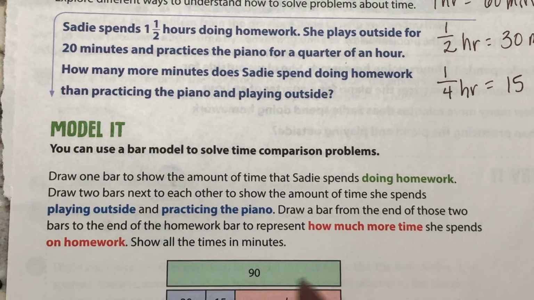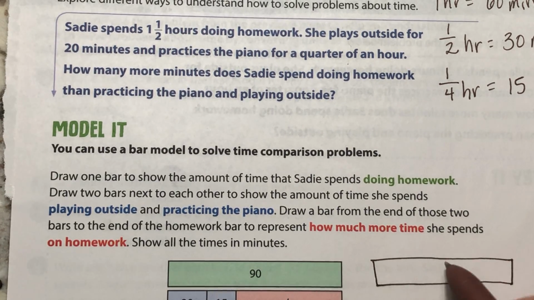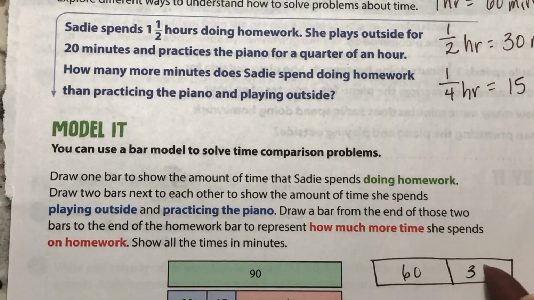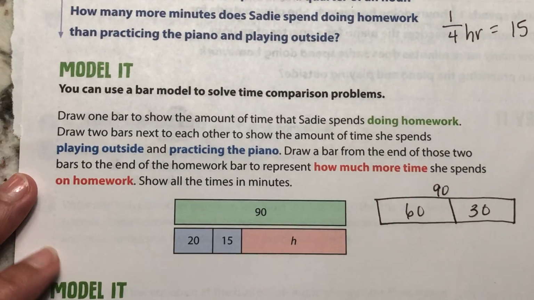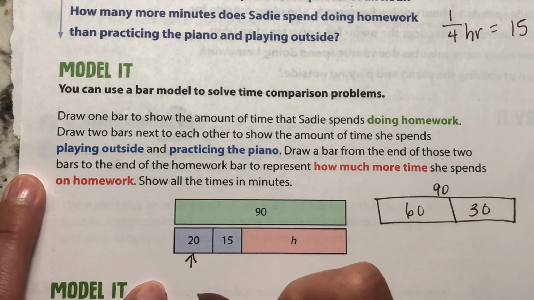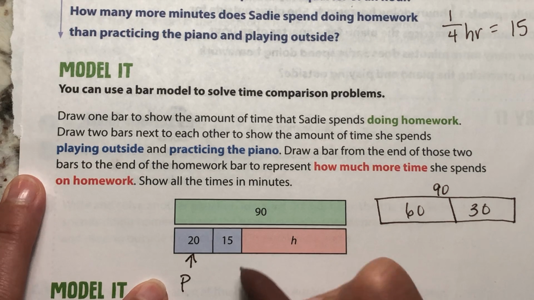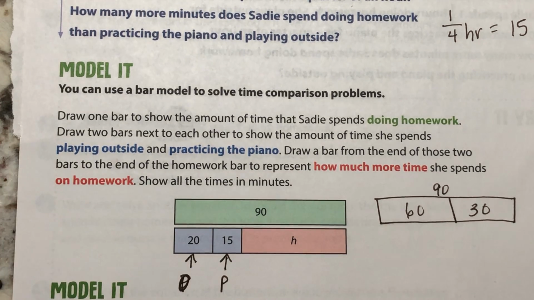So we know, and probably what I would have done is, you can tell off the top of your head that 60 plus 30 is 90, but you can go ahead and break up that 1.5 hours. So I can call the hour the 60 minutes and then the half hour 30 minutes. And then those two do indeed total 90. And then what they did is they went ahead and put the amount of time that she practiced the piano right here. So this is piano. And then the 1/4 hour, which is the 15 minutes. Oh, I'm sorry. This is playing outside. So 20 minutes was playing outside and 15 minutes, or the 1/4 hour, was playing piano.